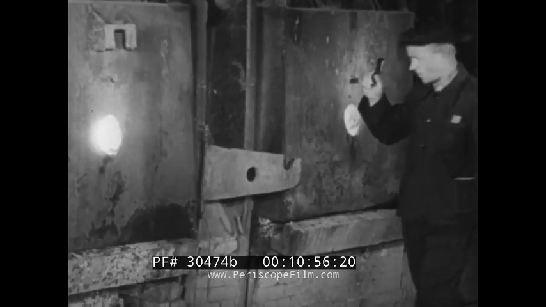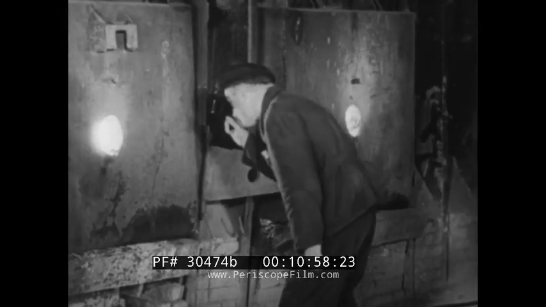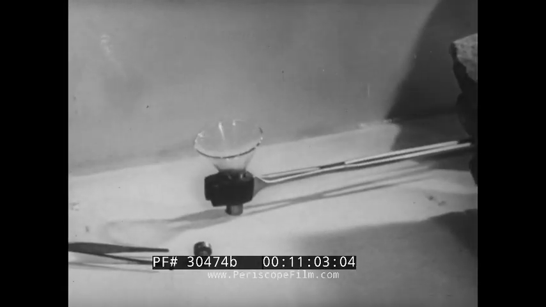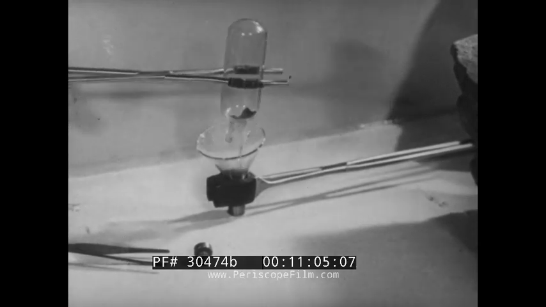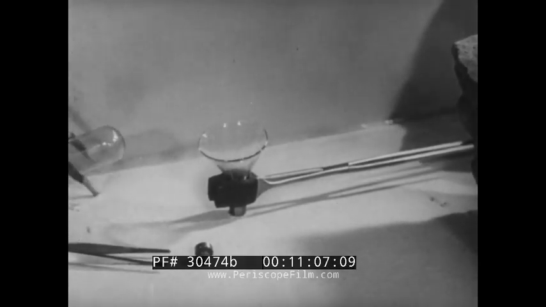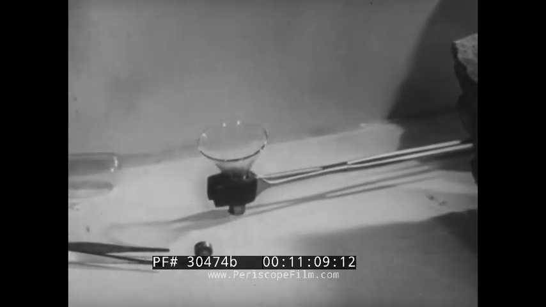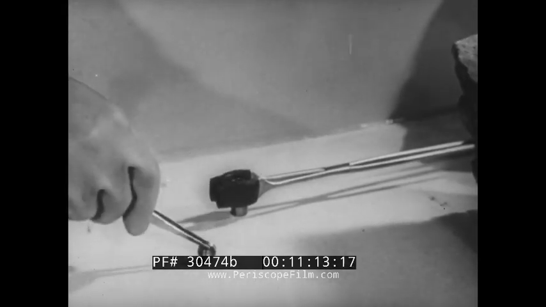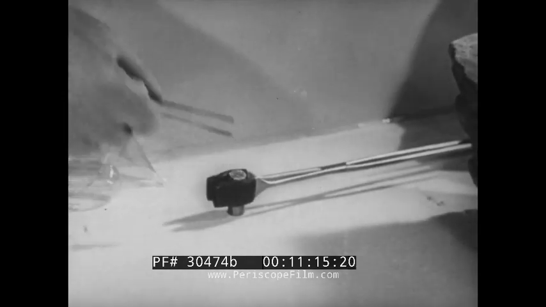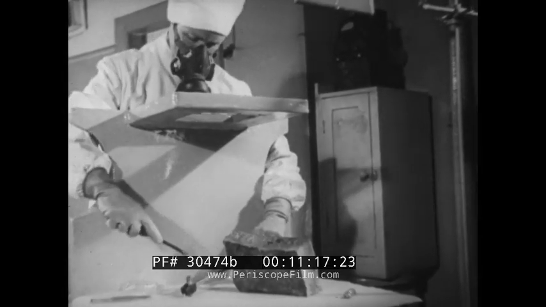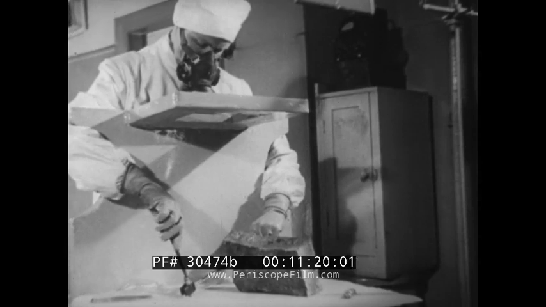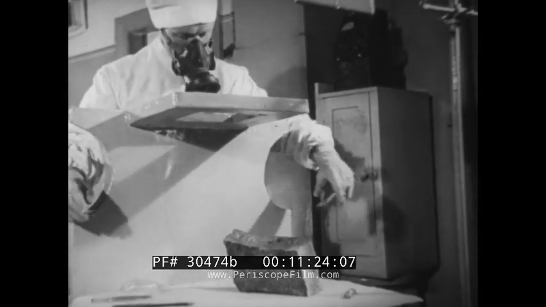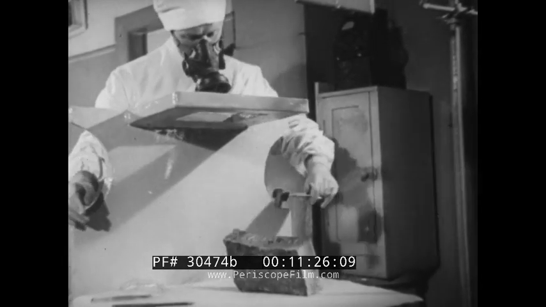Ampules with small amounts of radioactive chromium were prepared in the lab. The ampules were placed in the blocks of ferrochrome.